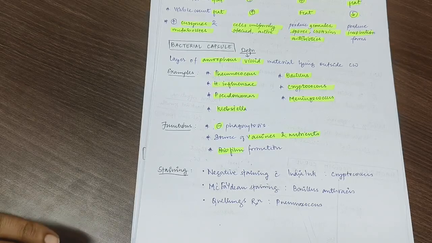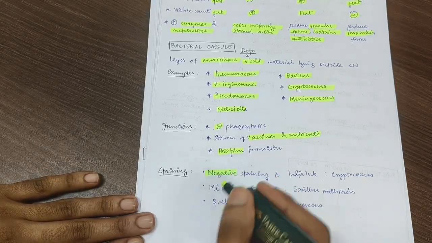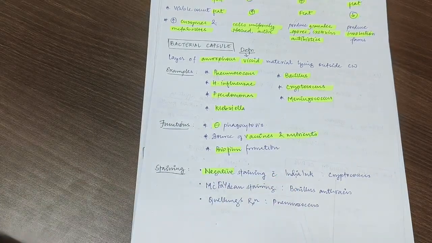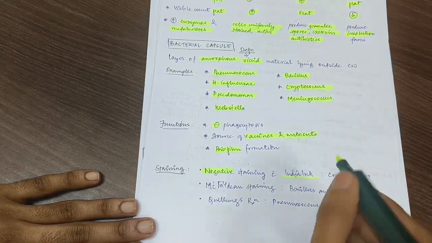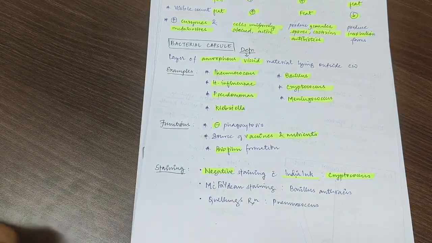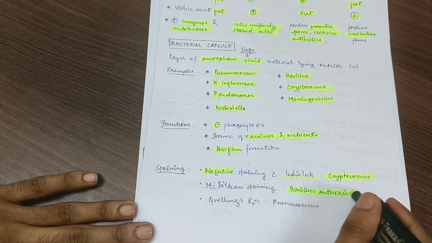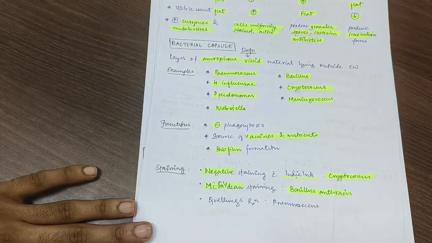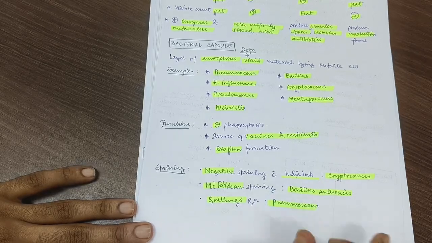Then coming to the staining procedures, how we are going to stain this capsule, there is something called negative staining. Here the capsule is not going to be stained, that's why it's called negative staining. That is done by India ink, and you are going to see Cryptococcus here. Cryptococcosis is most commonly seen in this way. Then coming to McFadyean staining, you need not know any procedures of this. With McFadyean staining, you are going to see Bacillus anthracis. Then it's Quellung reaction, where you are going to see the pneumococcus.